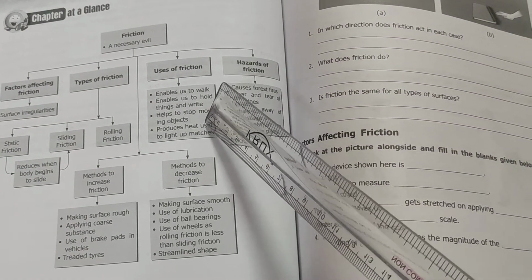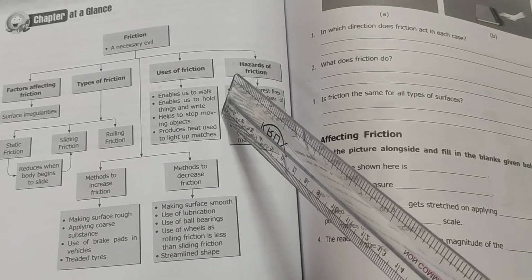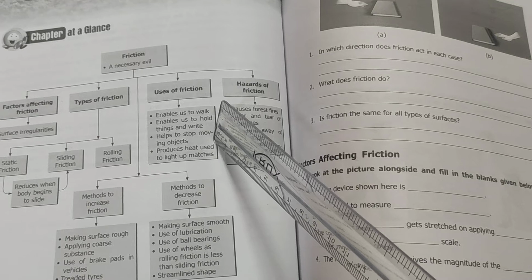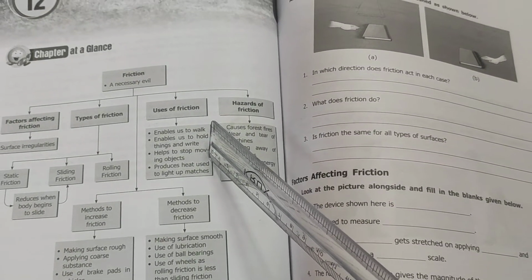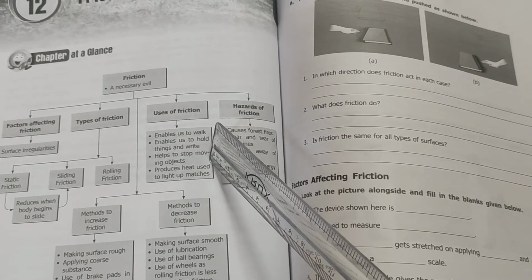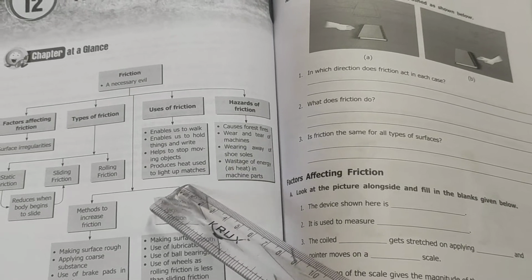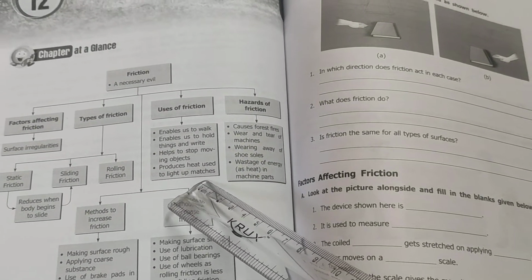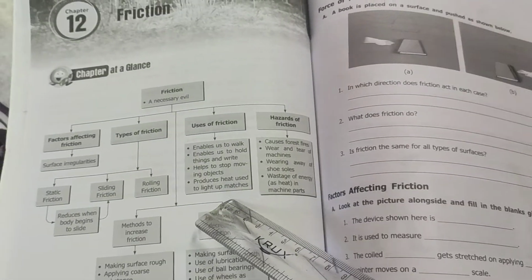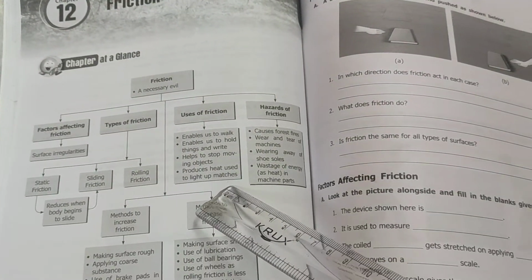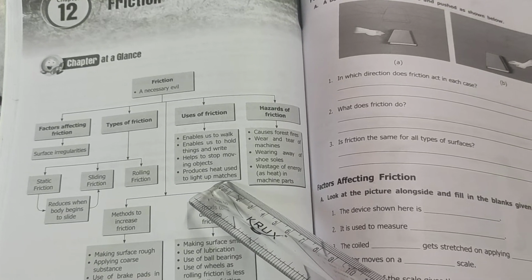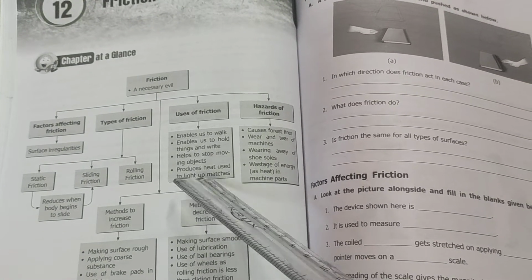It helps to stop moving objects. Friction always tends to stop a moving object. If any object is moving and there is no friction, it will continue to move forever. But because of friction, the object stops. It produces heat. Heat is used to light matches. When we have to light a matchstick, we rub the matchstick on the outer surface of the box. Due to friction, the matchstick starts burning.